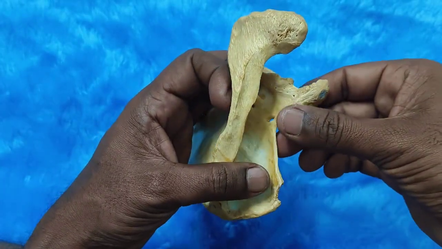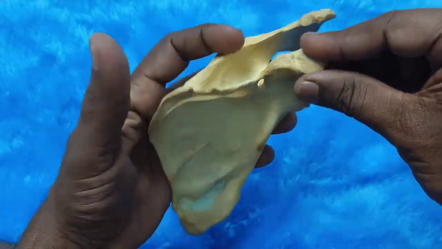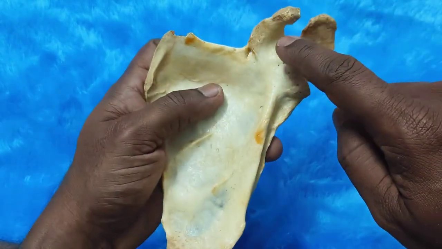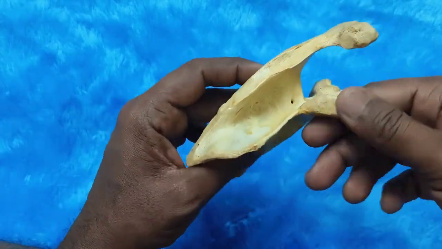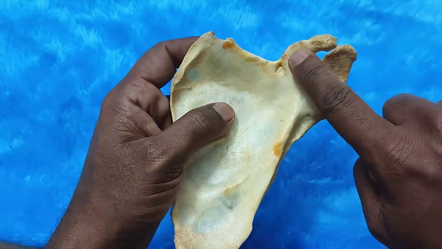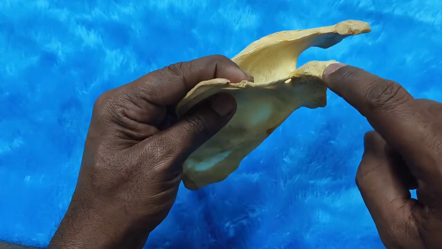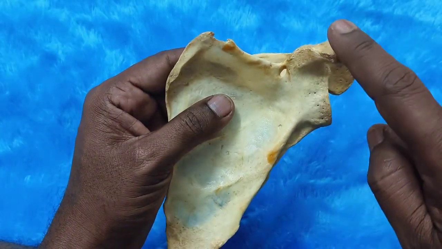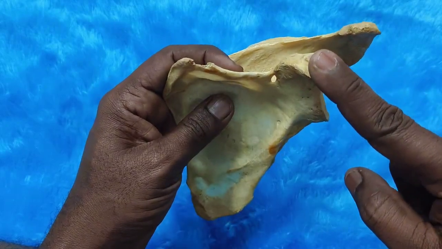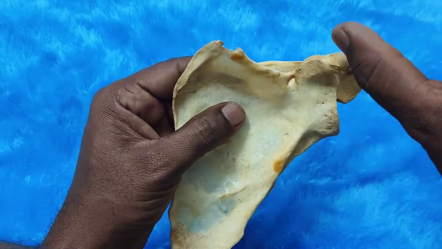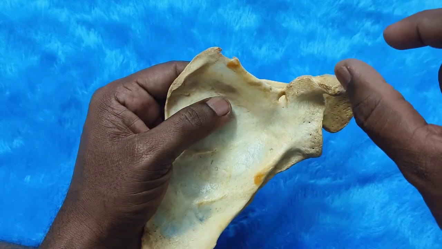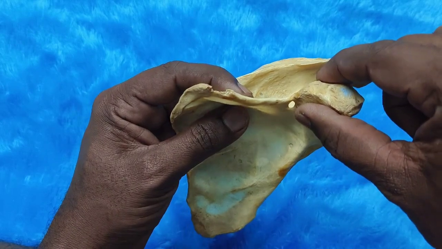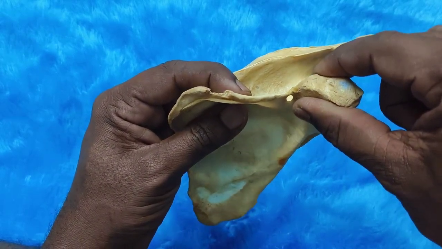The third process is the coracoid process. The coracoid process has a crow beak-like appearance. This is embryologically important, and it is an example of atavistic epiphysis. And what is meant by atavistic epiphysis? This is fused with the scapula, but in some lower animals, especially reptiles, this coracoid process is a separate bone. So in the lower animal, those bones which are present separately, in the human are fused with some other bone. That kind of epiphysis is called atavistic epiphysis.